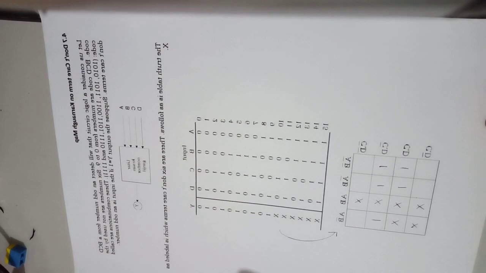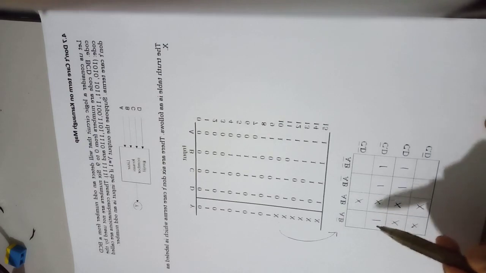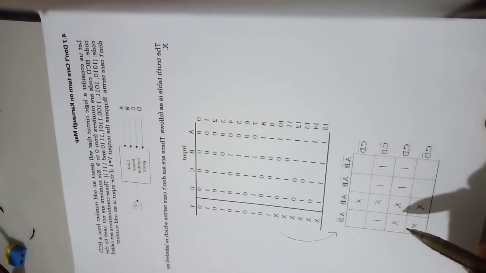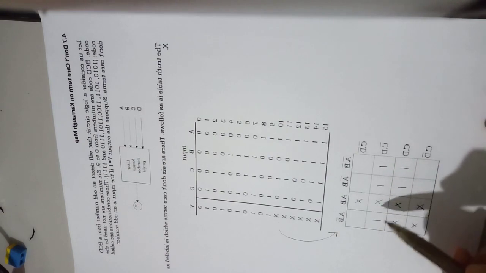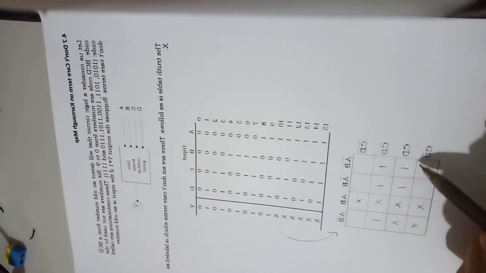So in this example, X can be used to be looped with the loop containing ones to get a bigger loop. In this case, if we left X out, we only have a loop containing 4 ones.